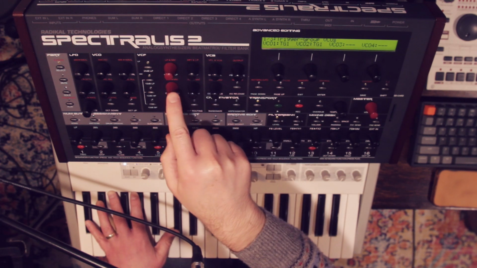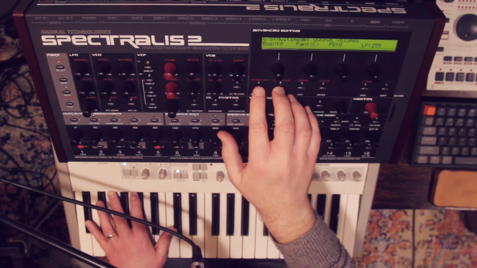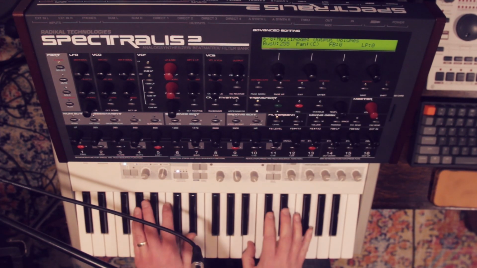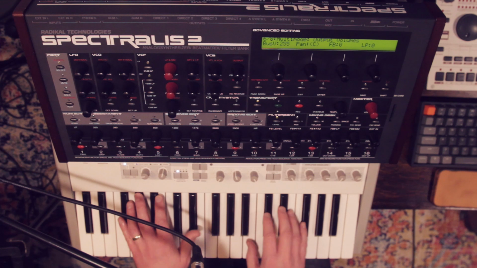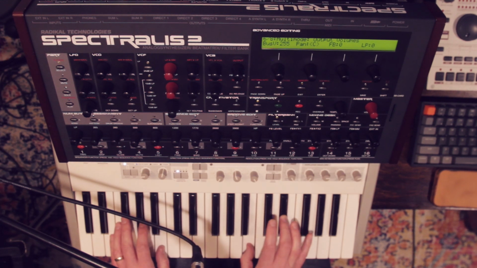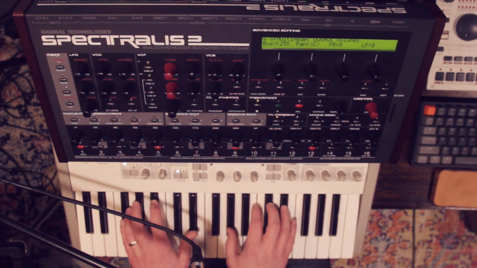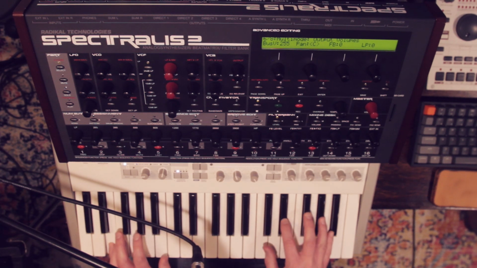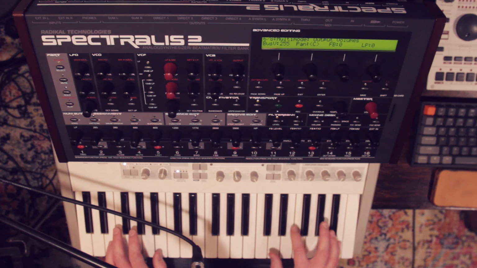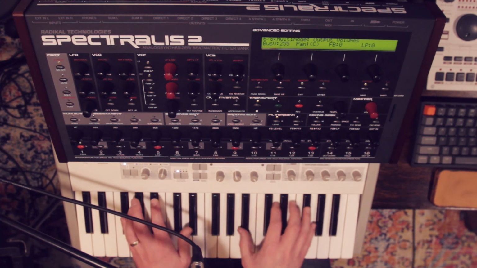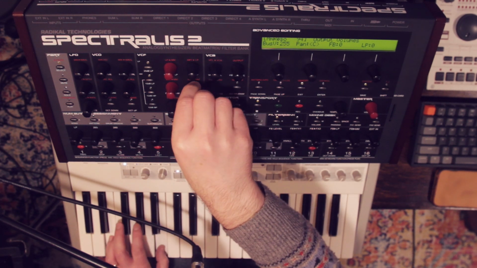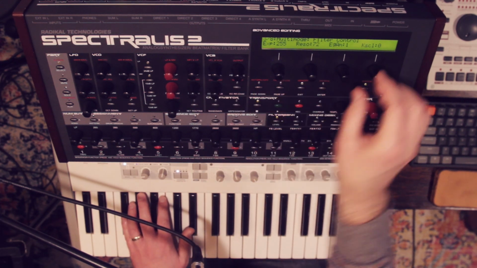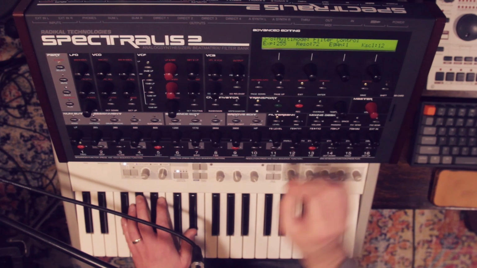One thing that is not happening is the multimode is probably set up to be going through the low pass filter. So let's turn that off and go through the bus. We'll turn keyboard scaling up to 12.